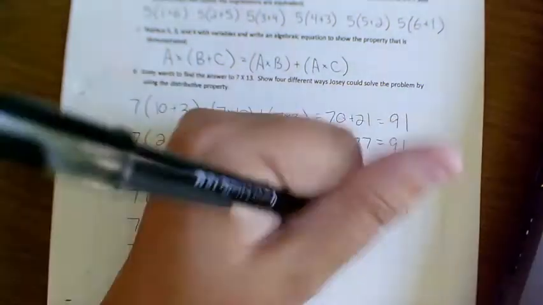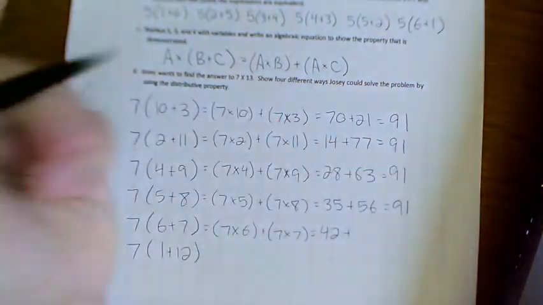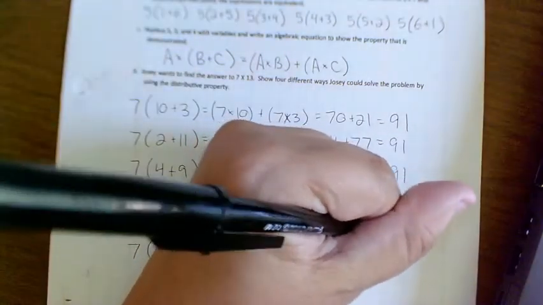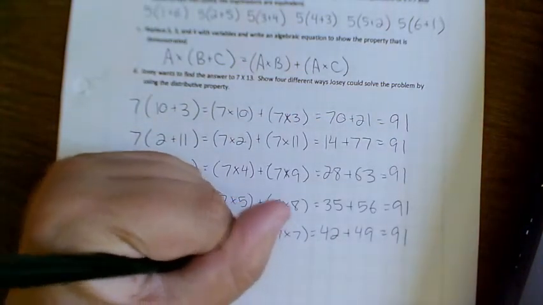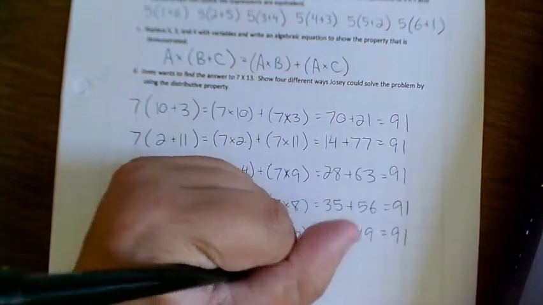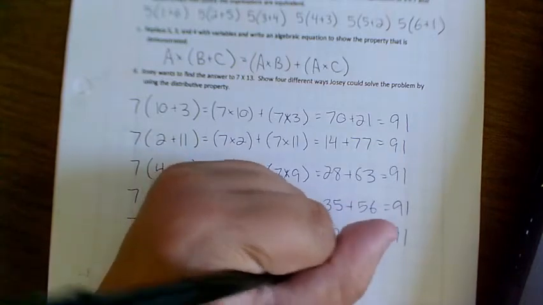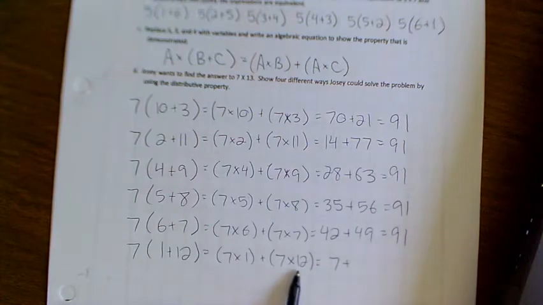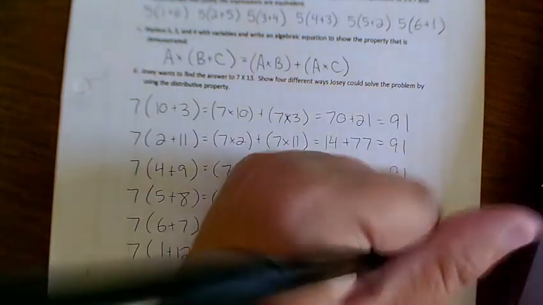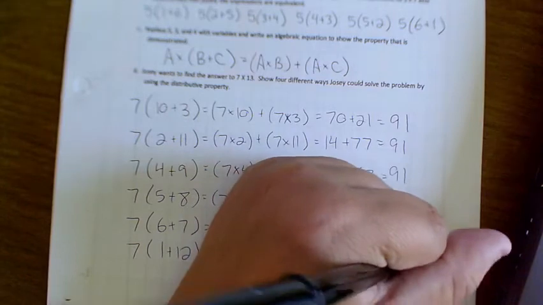So 7 times 6 is 42, and 7 times 7 is 49. So that makes 91. And then our last case would be 7 times 1 and 7 times 12. So that's 7 and 70 plus 14, so 84, so 91.